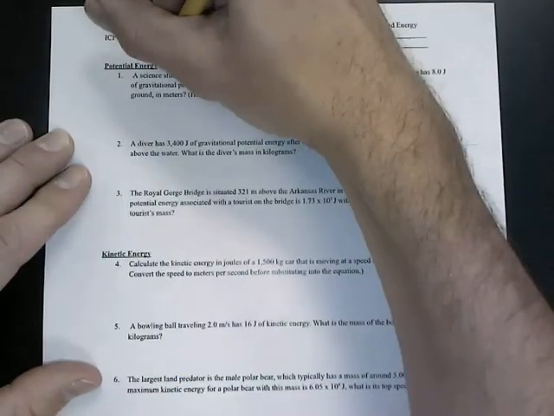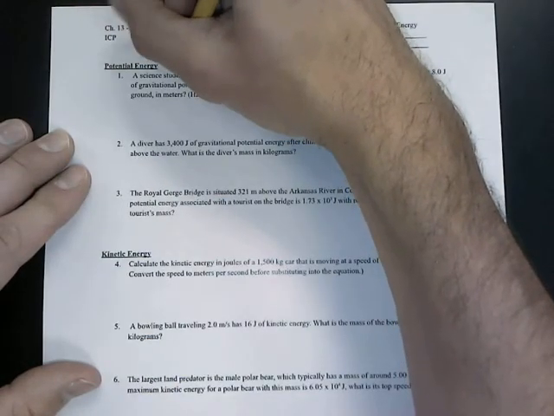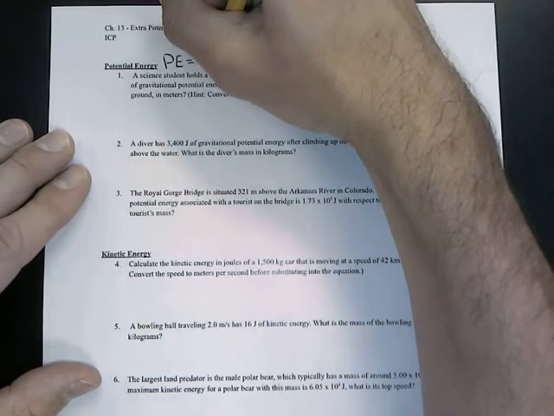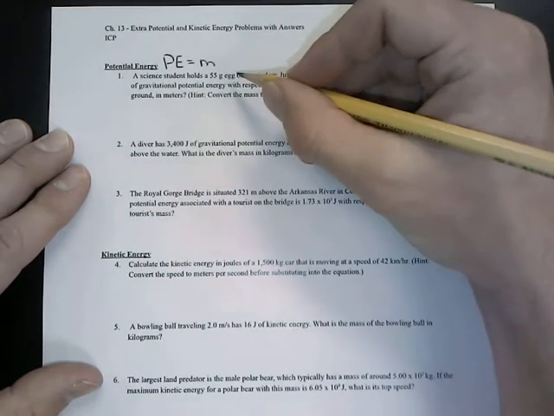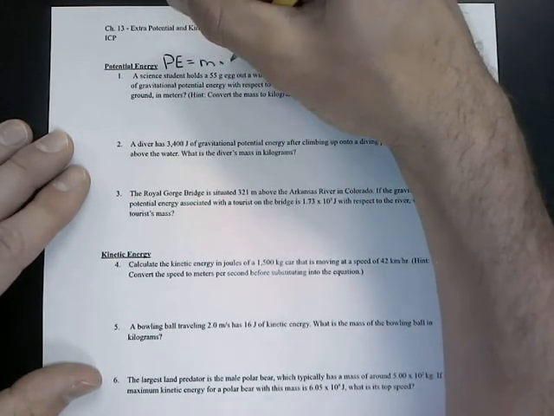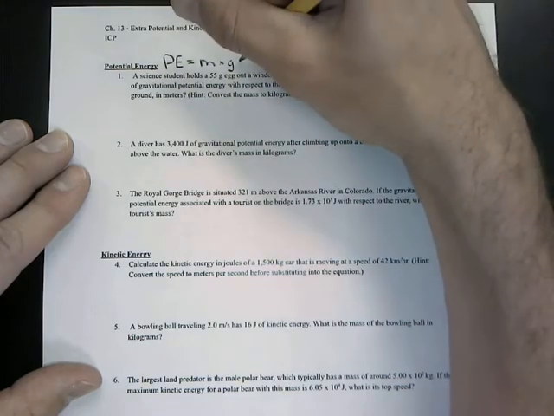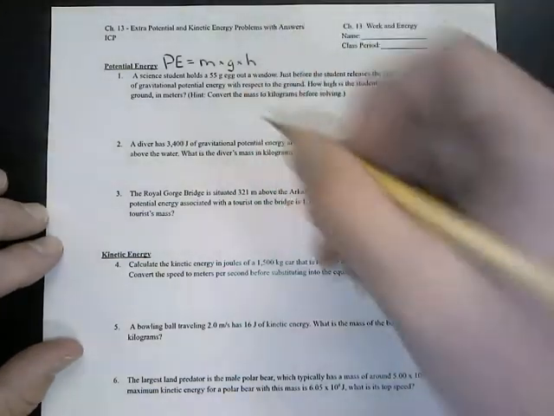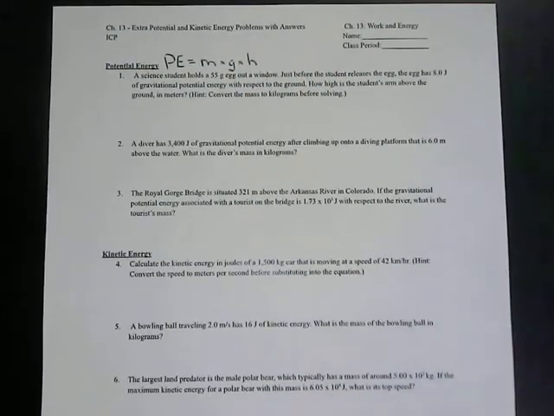And I want to remind us, just before we start here, that potential energy is going to have the following formula. So our potential energy, PE, is equal to the mass of the object. Now remember, the mass needs to be in kilograms, and then you multiply that by g for gravity, and then you multiply that by the height in meters. Okay, so those are the variables that we will be utilizing. So I'm going to do problems number 1 and number 2 here, and then I'm going to leave you to do problem 3.